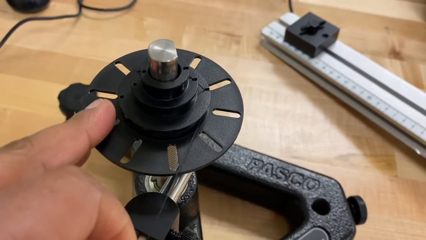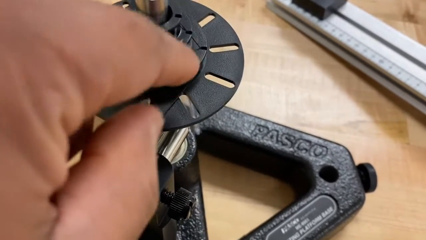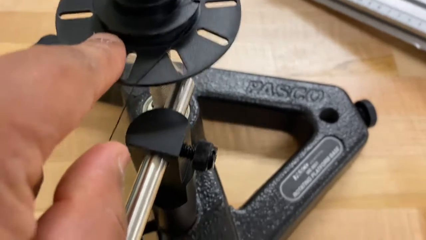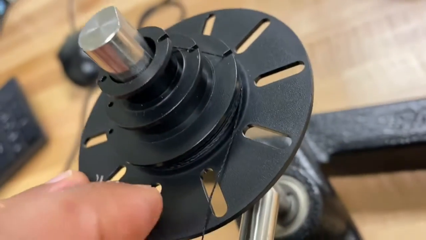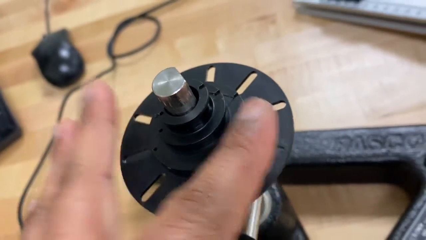Now how do I apply torque? Now you can see the string is wound around this pulley. So here I'm going to use the pulley with the highest or the biggest diameter.